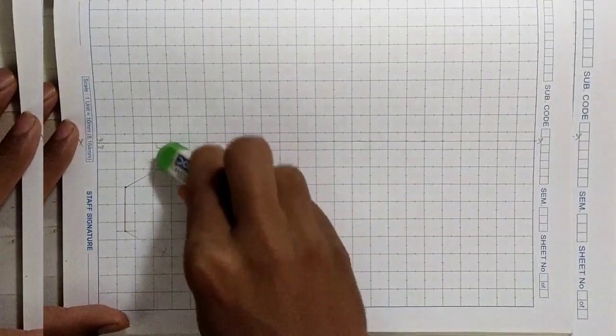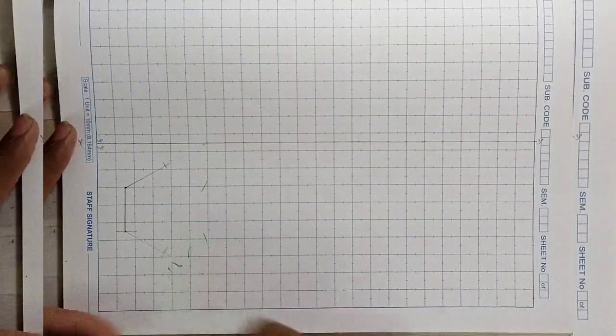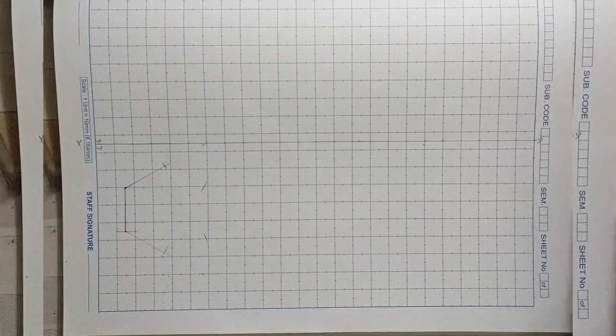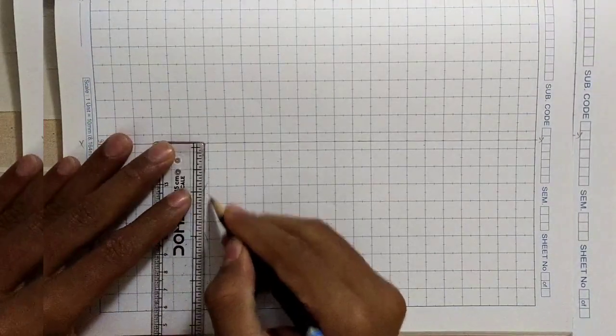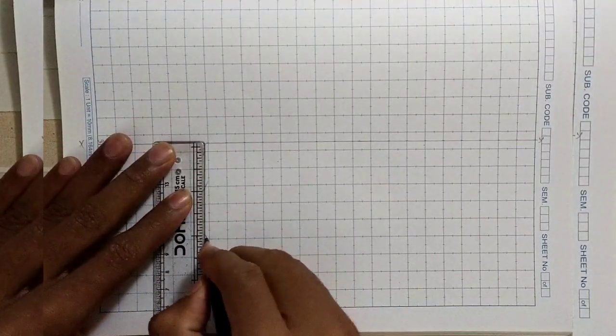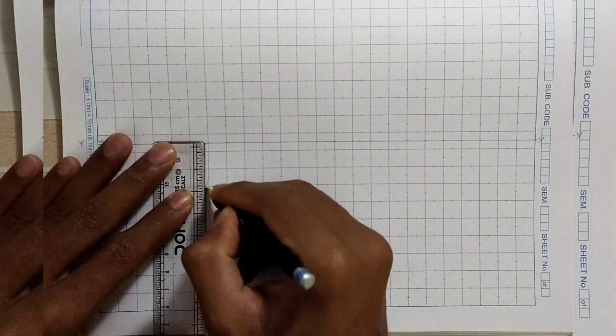I'll just erase the extra edges. Make sure it's in a straight line.